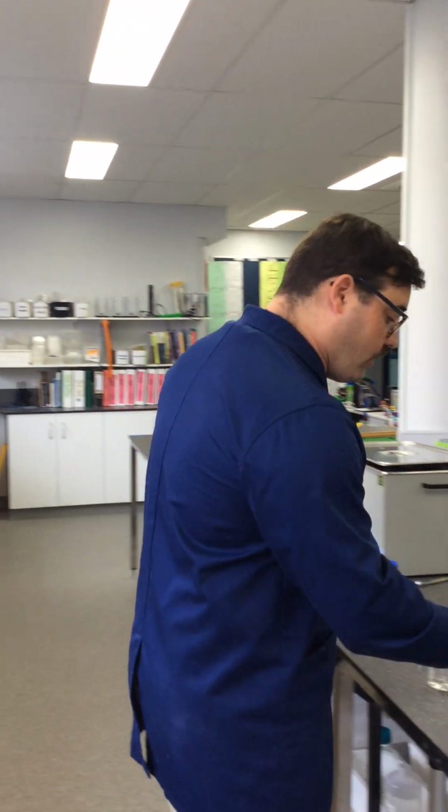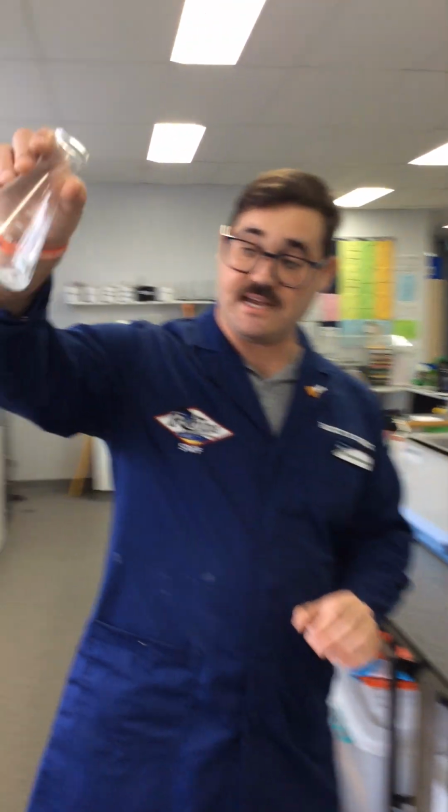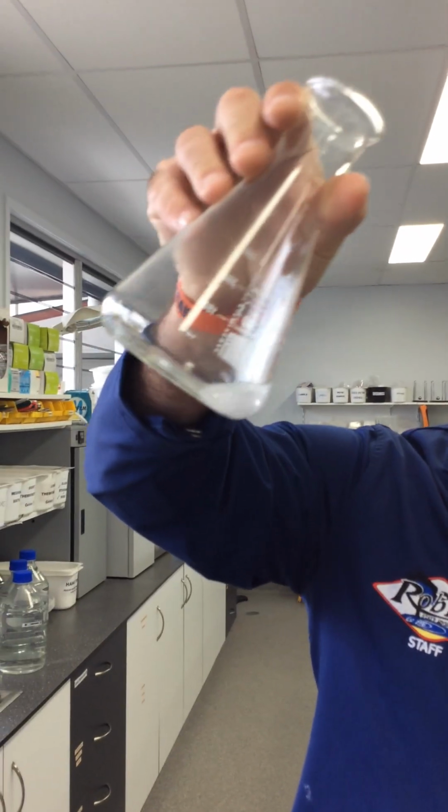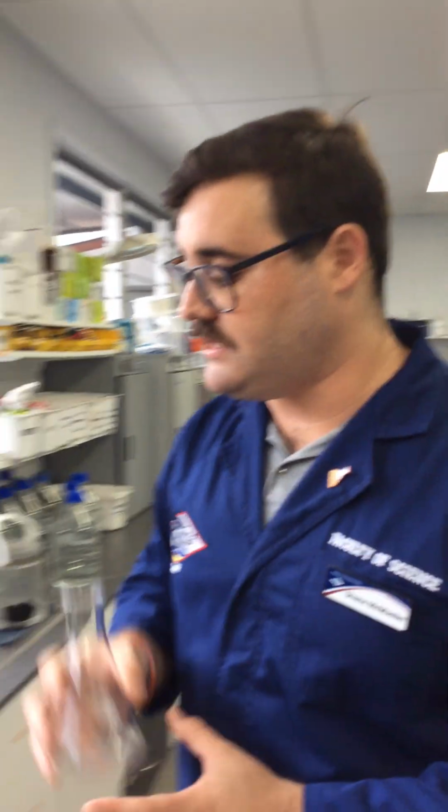Now, in the actual experiment, we'd repeat this another 3 times so that we could get an average. All right, but we've done our room temperature sample. Now, all we're going to do is, you can see that's actually still bubbling. So it's still producing gas. We're going to empty that out.